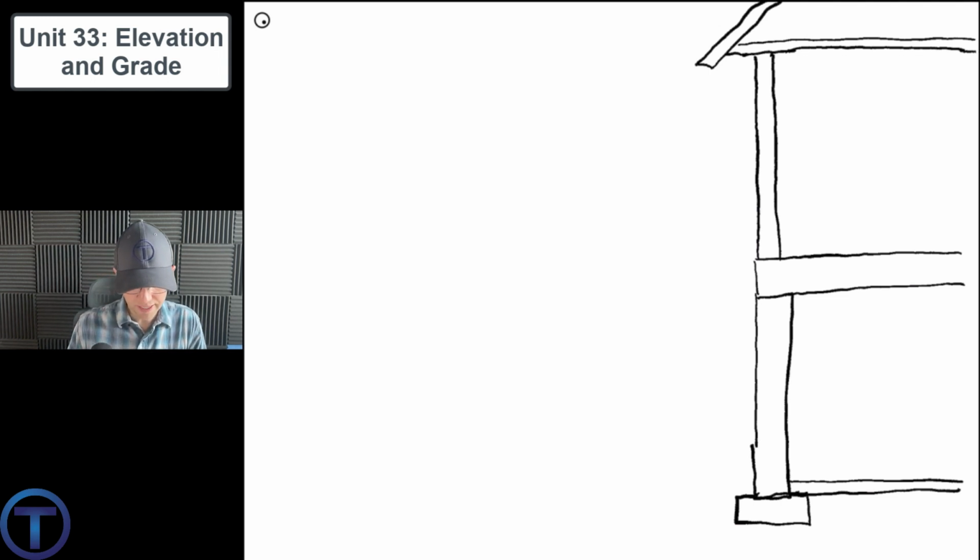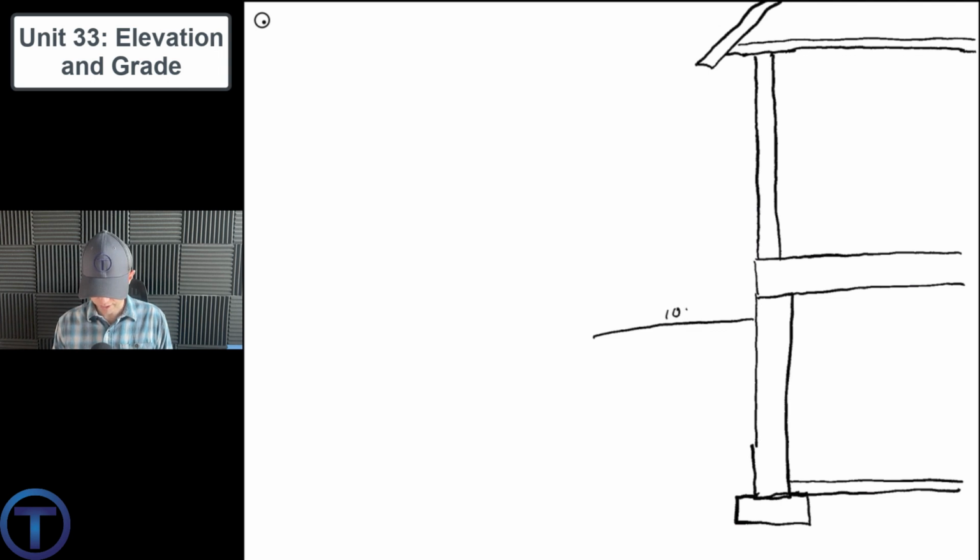What they give us as a benchmark is 100. But 100 sounds to me like it's out here. This is our finished grade, 100. Maybe there's a point that we have marked out there. 100 is not equal to the finished floor. That's up here. 100 is way above our basement floor, which is clear down here. But what we're going to be doing is calculating the difference and showing some of these measurements.